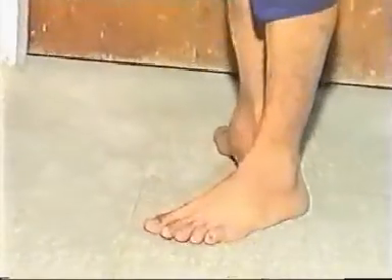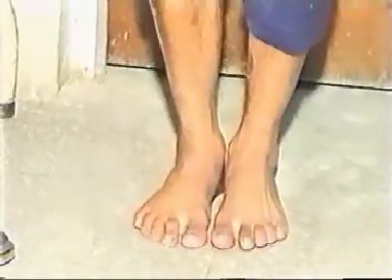Then you ask the patient to walk in a straight line. Then you ask the patient to stand with his feet together, with open eyes and closed eyes.